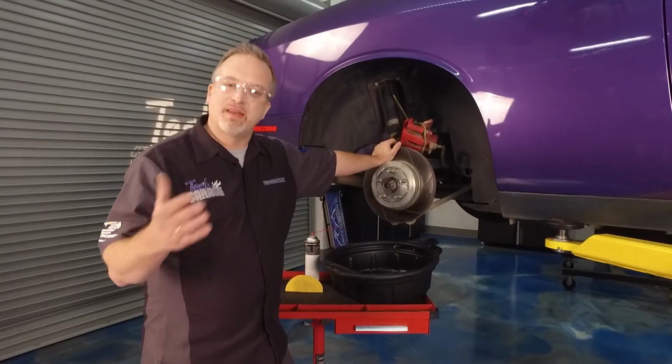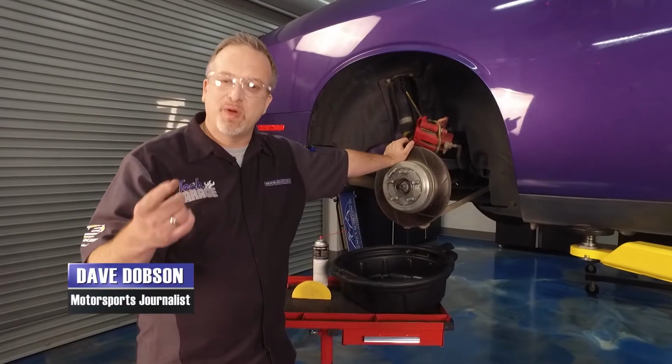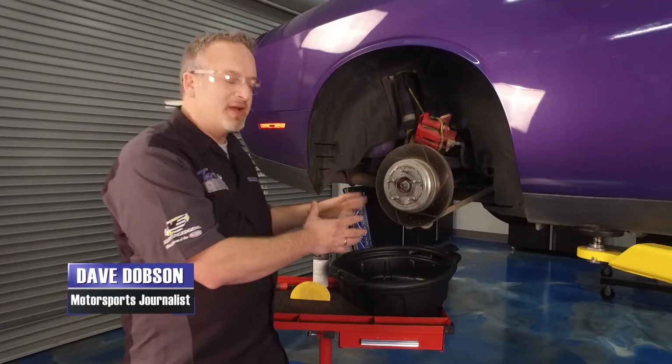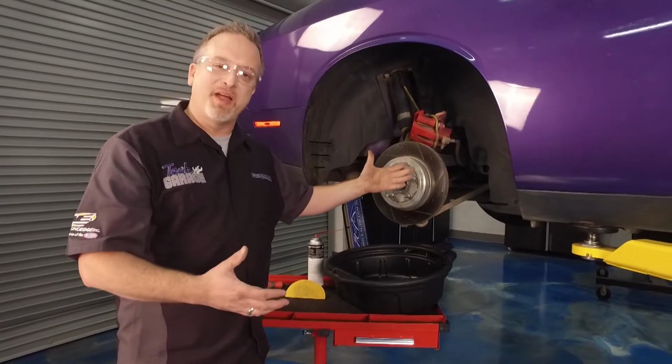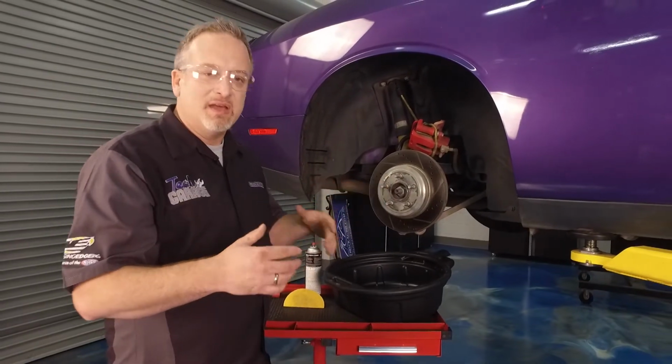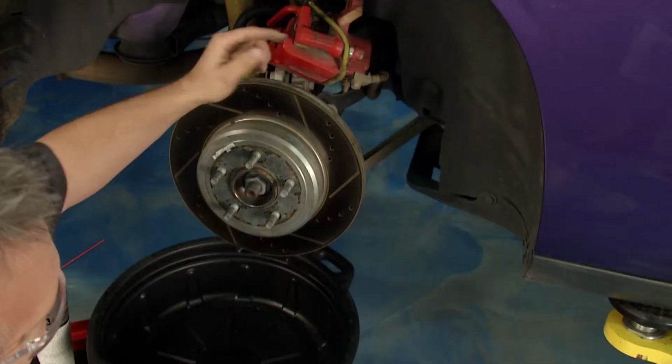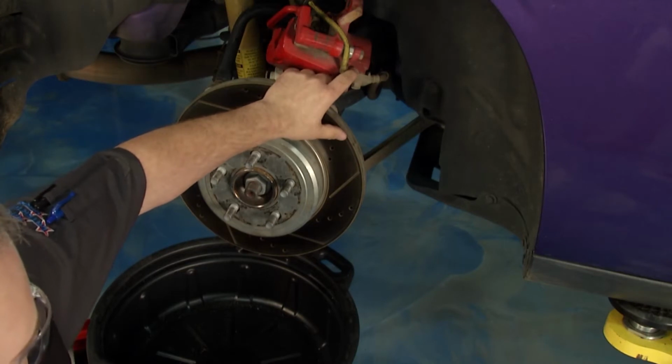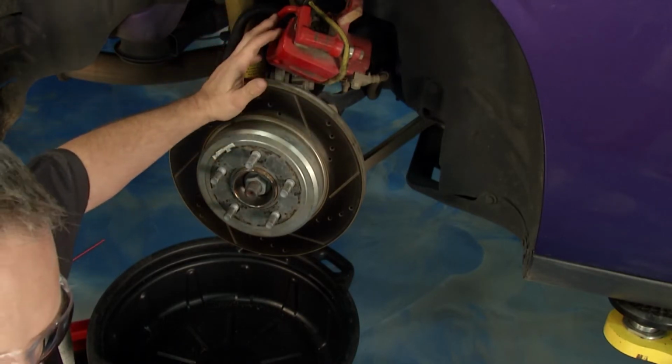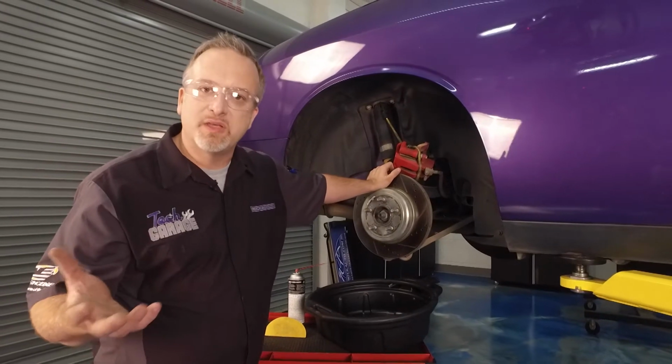Well, John showed you a lot of different types of emergency brakes, but here's one he didn't show you. On our Challenger here, we take a look. Looks like a regular disc brake, right? Well, it is, but we look at the caliper and we see that there's no cable coming in, so it's not an electronic e-brake system, and there's no lever, so that means it's not mechanical. So where's the emergency brake?